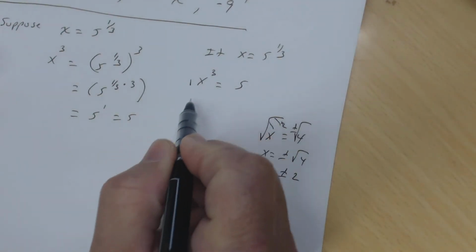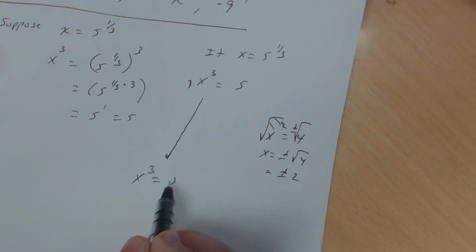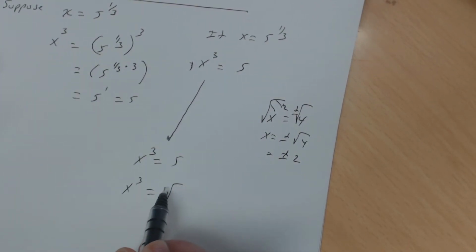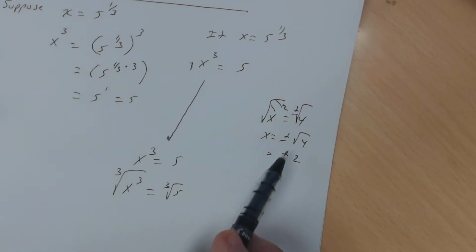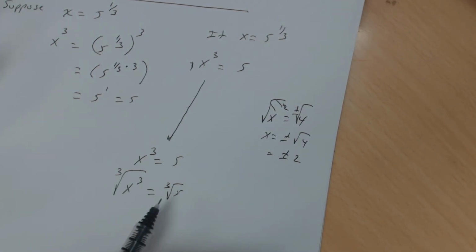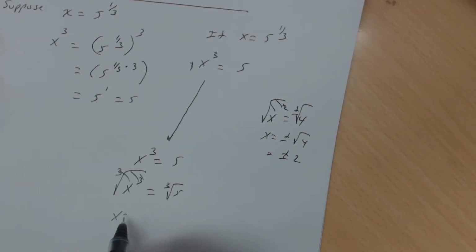So I'm going to rewrite it right here. I get x cubed equals 5. If I take the cube root of both sides, now remember, you only do the plus or minus if you're taking an even root. This is an odd root, so you leave it as just a positive cube root. So the cube and the cube root undo each other, and you get x equals the cube root of 5.